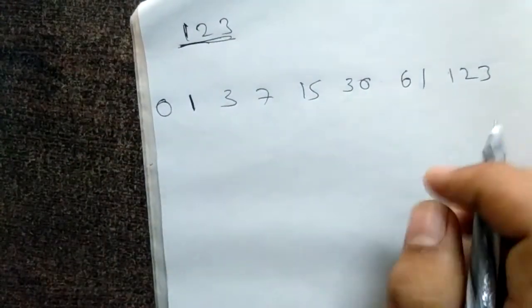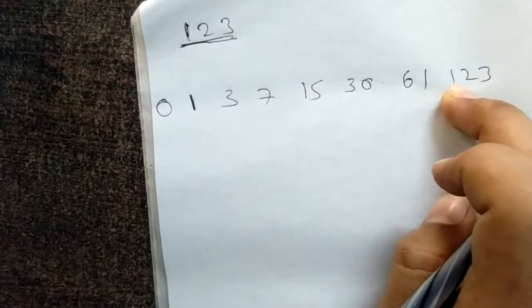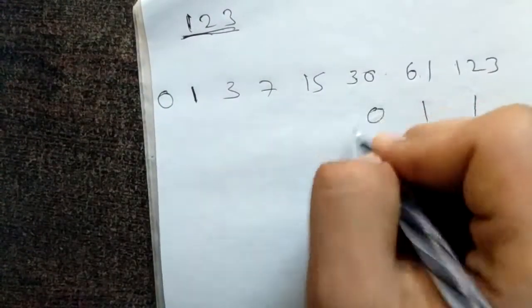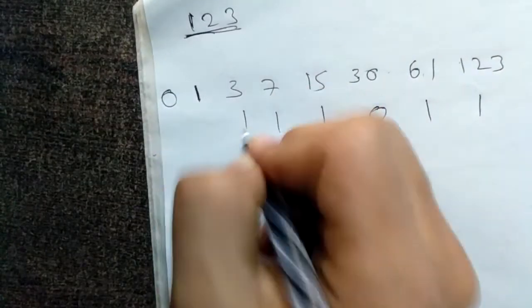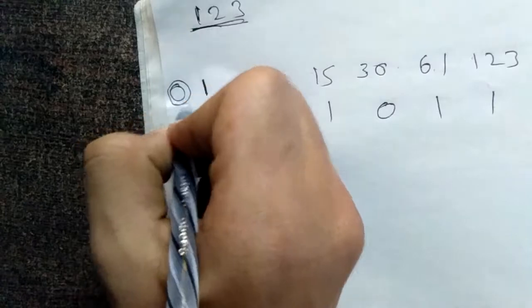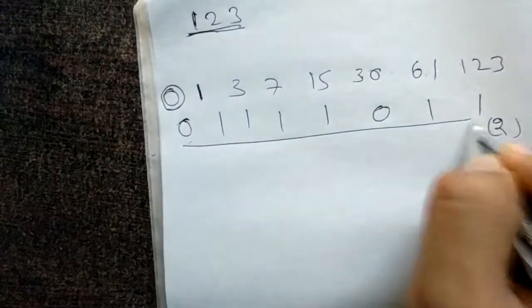Now, if the number is odd, put a 1 below it. If it is even, put a 0 below it. You need to go till you get a 0. So this is your binary equivalent of the given decimal number.